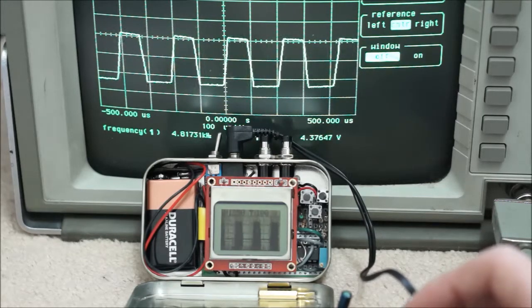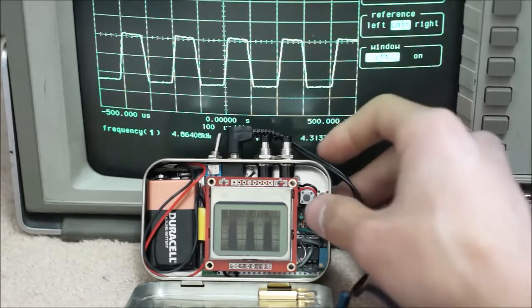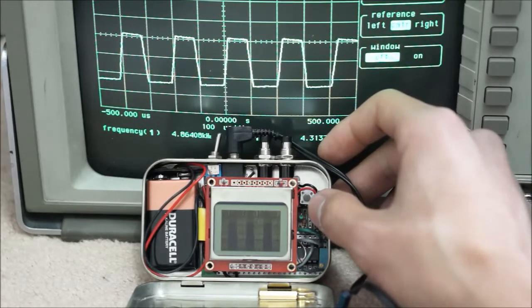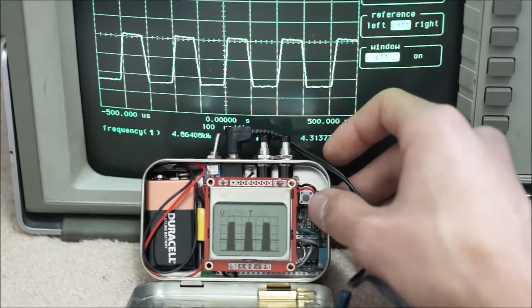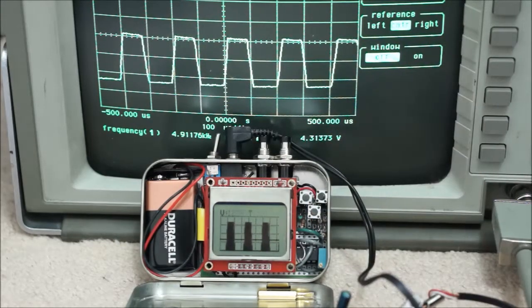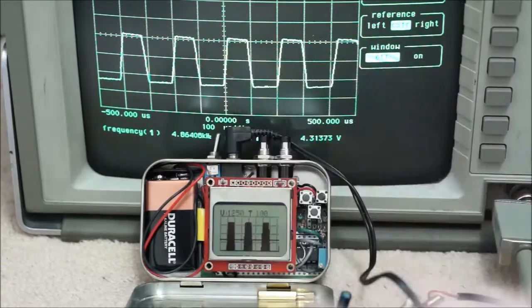Alright, turns out I'm not very good at this. There we go. That is fairly close. Now, I'm going to change the contrast on the display a bit so it makes it a little bit easier to see. There we go.